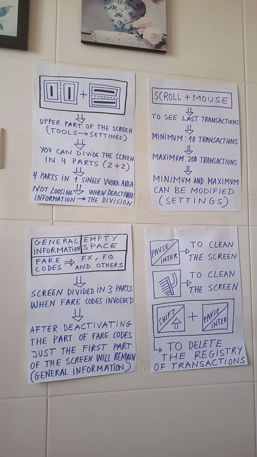To clean the screen, this screen with a minimum of 10 transactions and maximum of 200 transactions, you can use both the key in your keyboard, this and this, pause enter to clean the screen, or the second option, the brush icon you have on the top of the screen of your computer, okay?